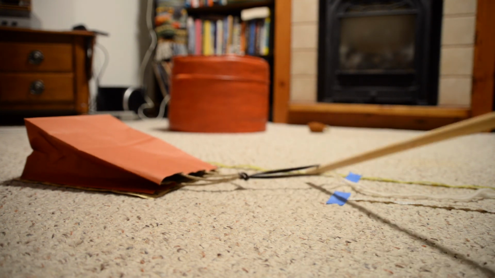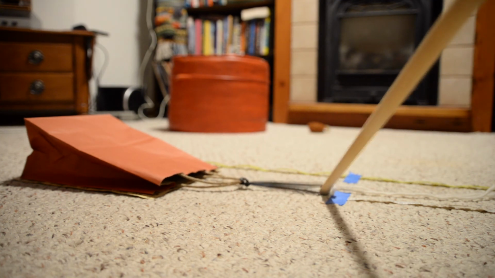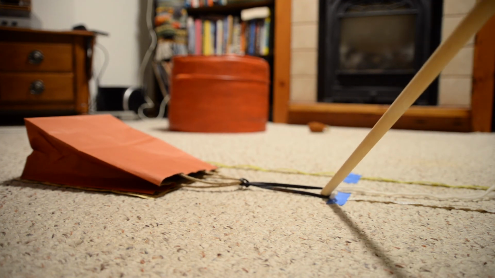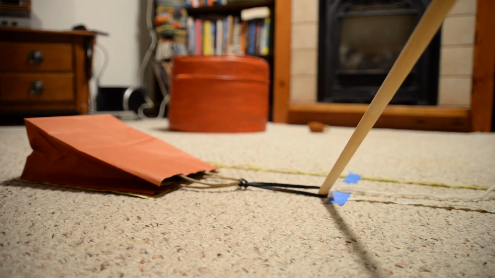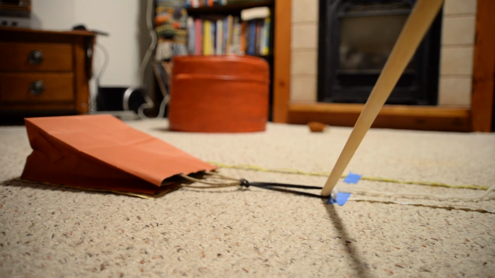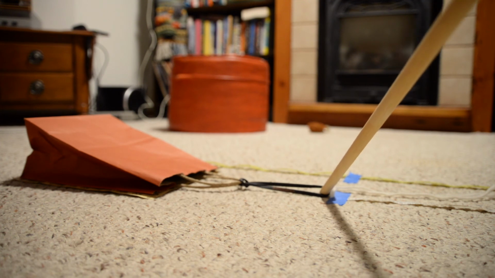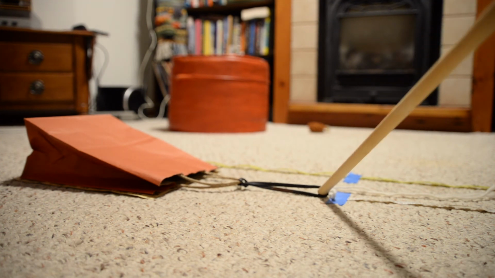Here we have an elastic band. This elastic band is going to represent the elastic component of the tectonic plate, which accommodates the strain buildup in the rock before movement from an earthquake releases that energy.